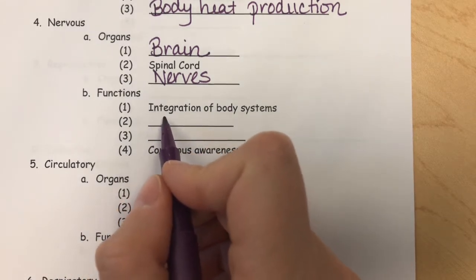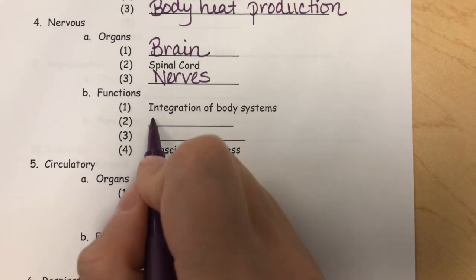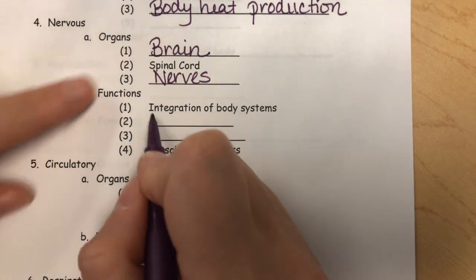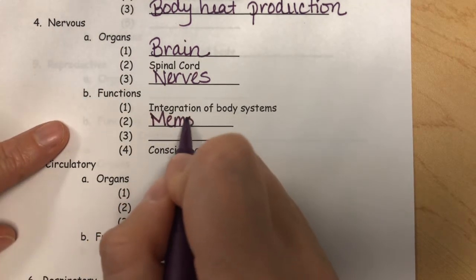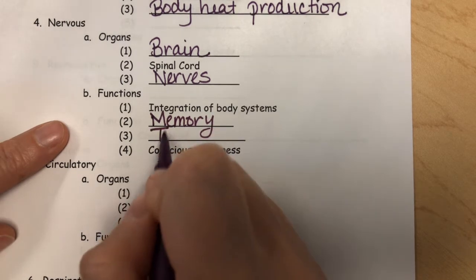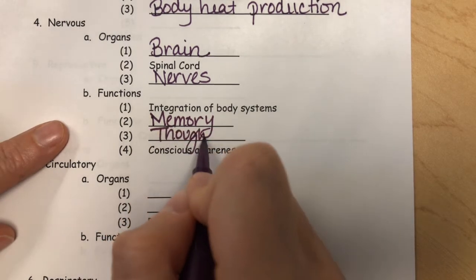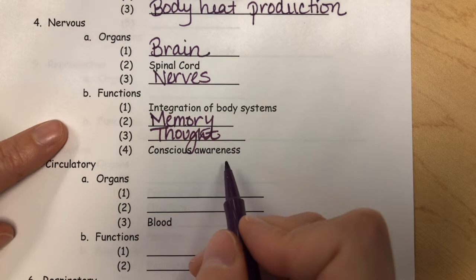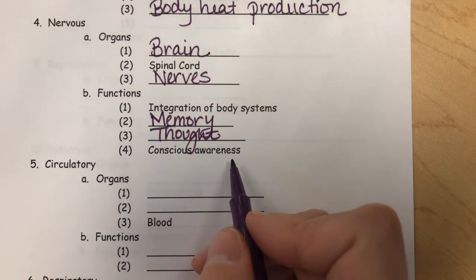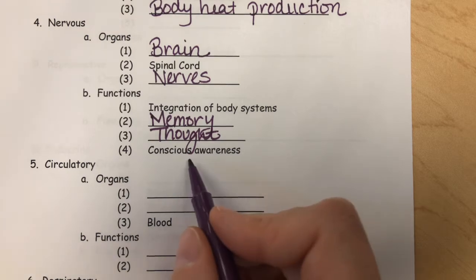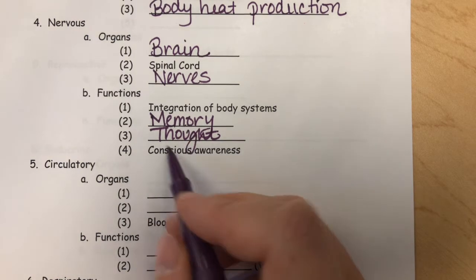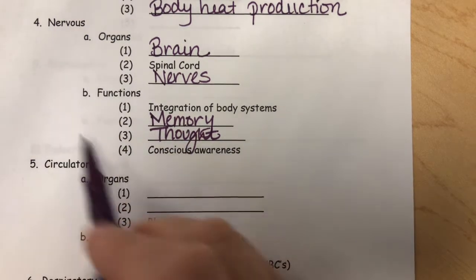So you can see that the nervous system really plays a role with a lot of the other systems. So, integration of body systems. The nervous system, since it's the brain, also handles memory, and thought, and just conscious awareness, being aware of our surroundings and how we are affecting other living things and so on. So our conscious awareness is part of our nervous system.